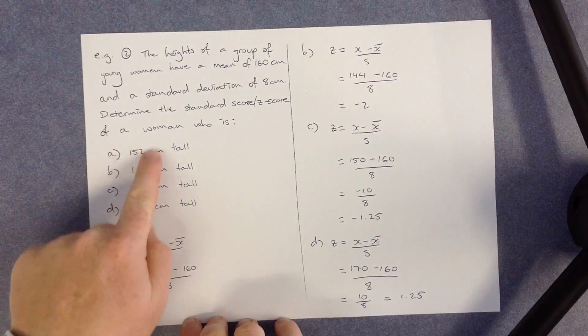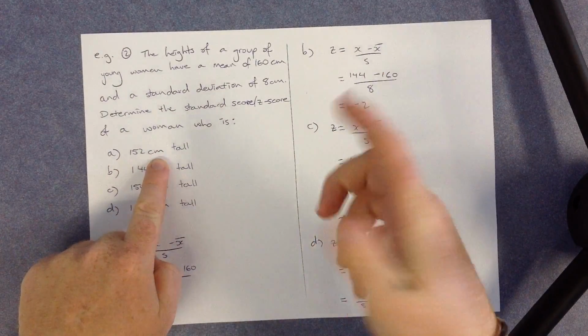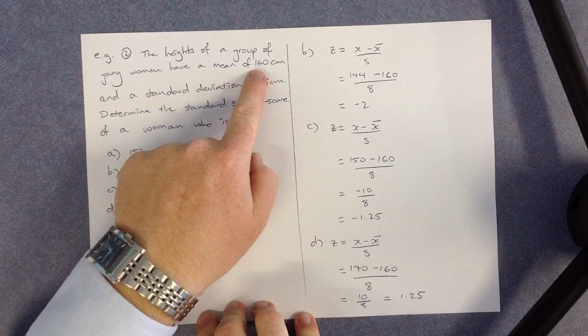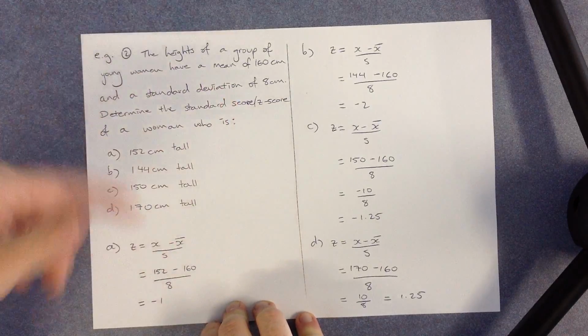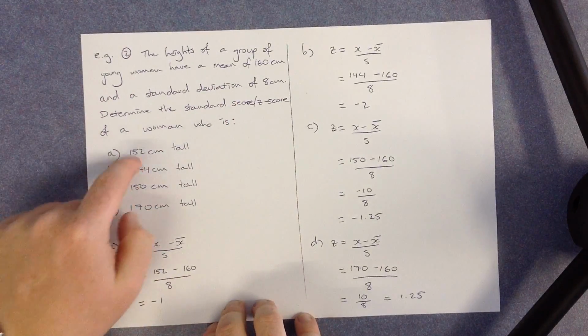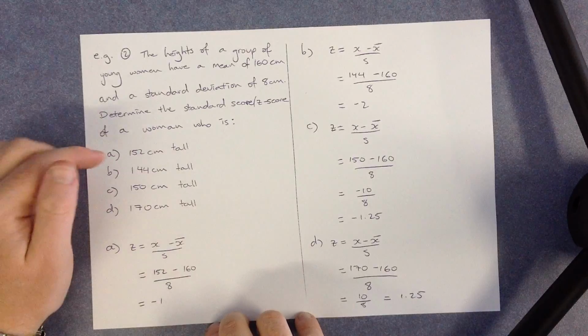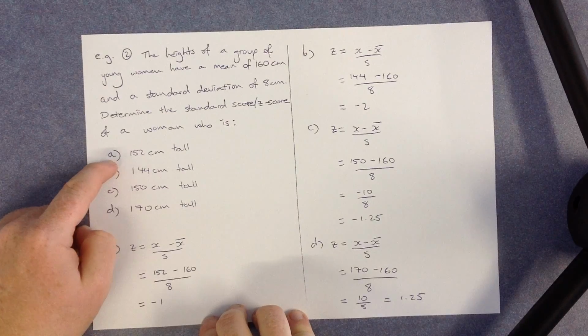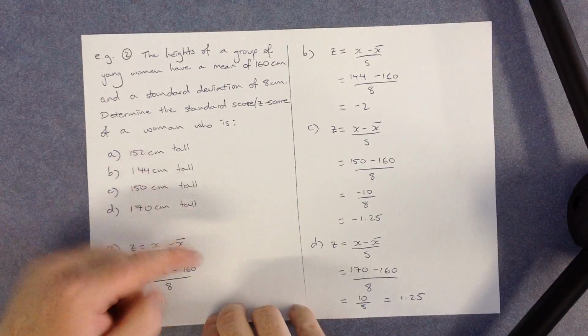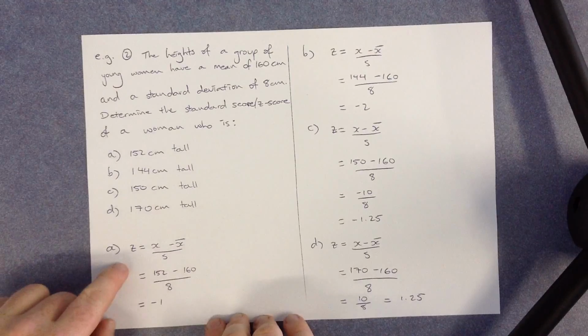So 152 centimetres, we can see, just by looking at it and doing no maths, that if the average was 160 and 1 standard deviation is 8, if I take off 160 minus 8, I'm going to get 152. So I can actually see that she's 1 standard deviation below. So I'm going to expect to get an answer of -1 for my z-score, which means 1 standard deviation below. So let's quickly check that.